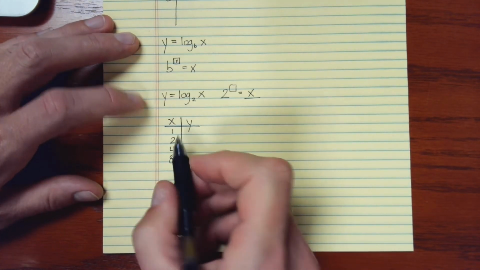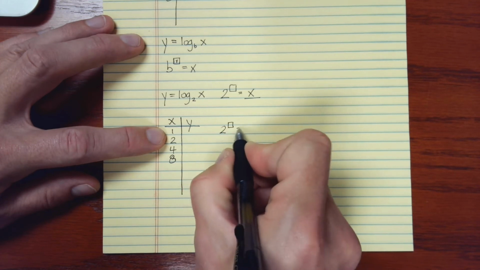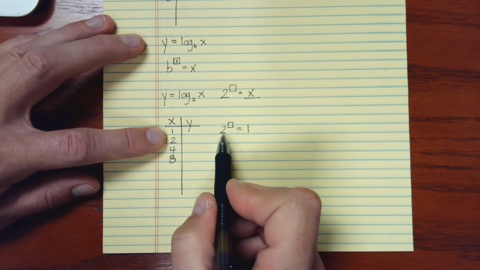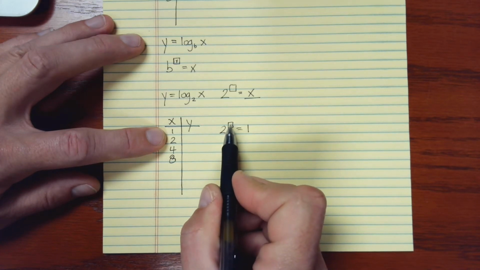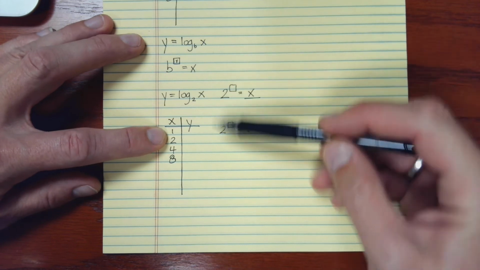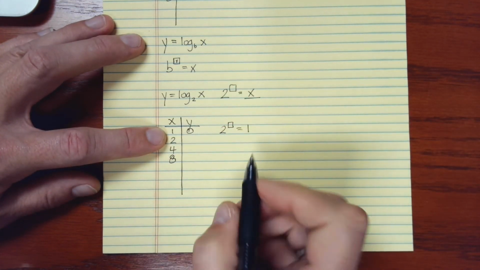So the first thing I want to ask myself is 2 raised to some power equals 1. So let's see what I need to put here to make this a true statement. Well, as we discussed earlier with the exponential function, anything raised to a power of 0 is just 1. So this would be 0.